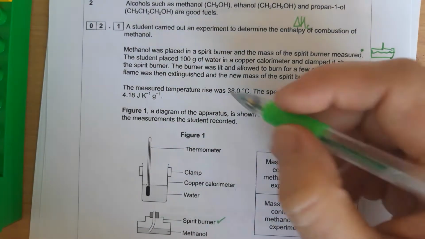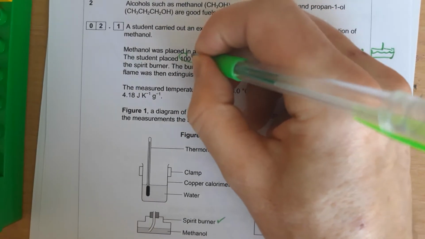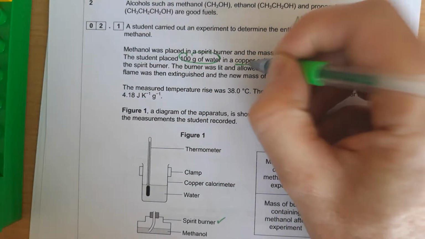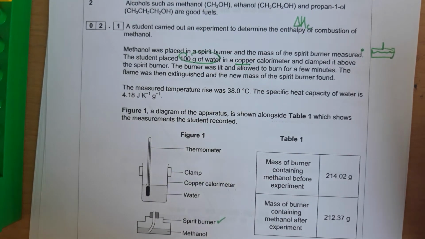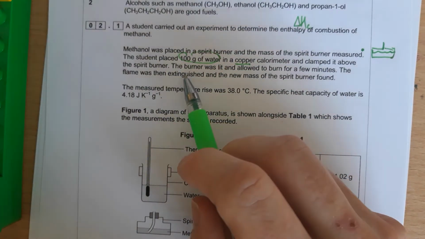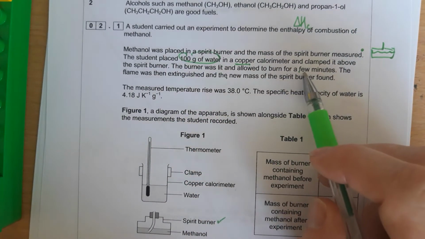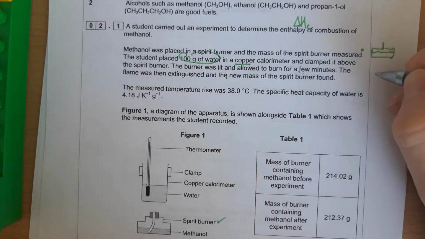The student placed 100 grams of water in a copper calorimeter. Copper because it conducts heat really, really well. And they clamped it above the spirit burner. The burner was lit and allowed to burn for a few minutes. So the burner was set on fire and allowed to burn.